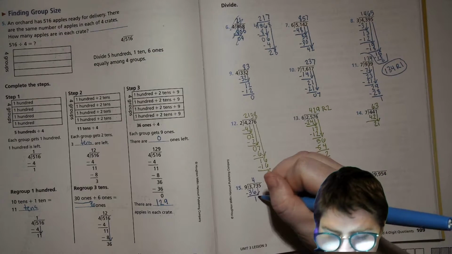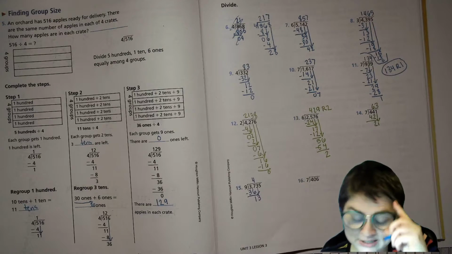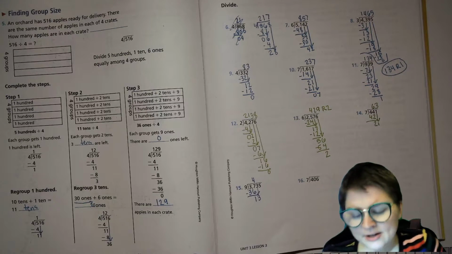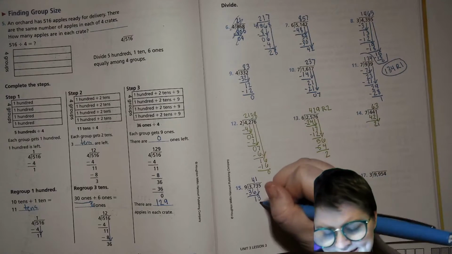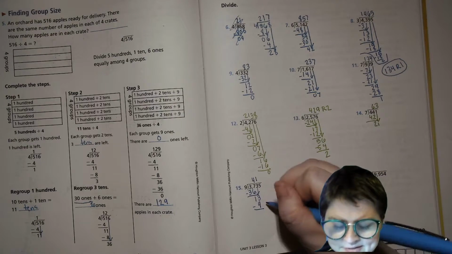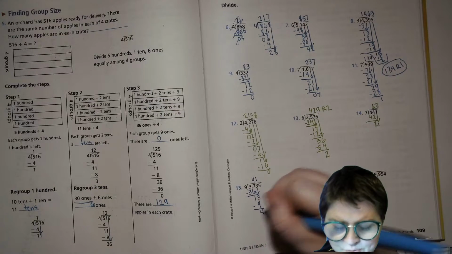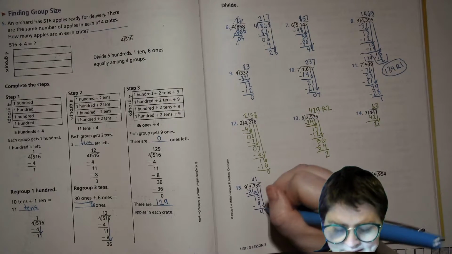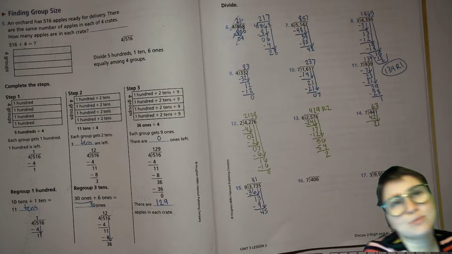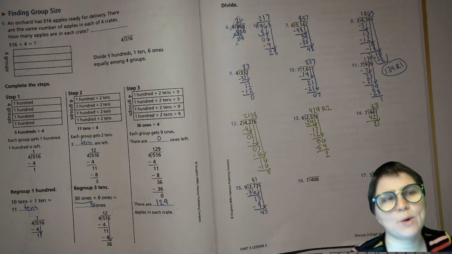So 1 hundred left over, joined with our 3 tens, so now it's 13 tens. Now that's only going to be 1 9, right? So 9 tens there. And then our difference there will be 4, bring down our 5 ones. So now we have 45 ones. What do you multiply by 9 to get 45?